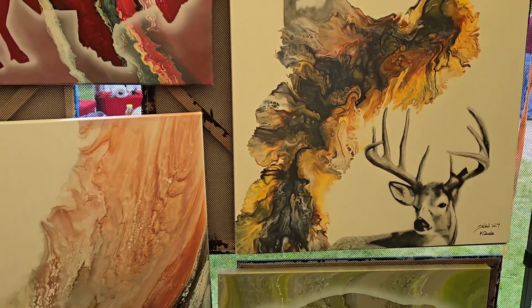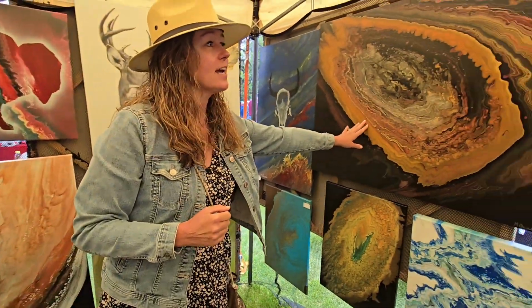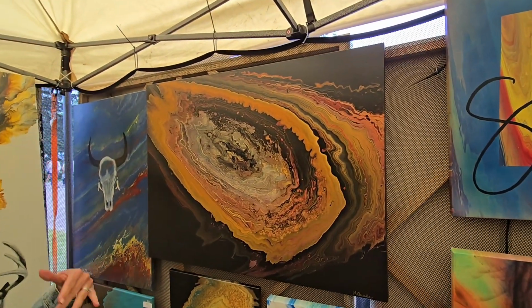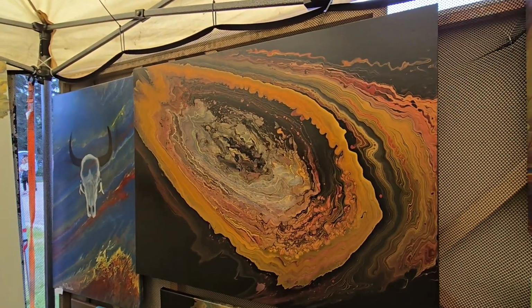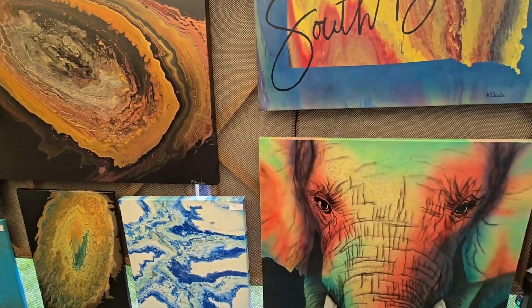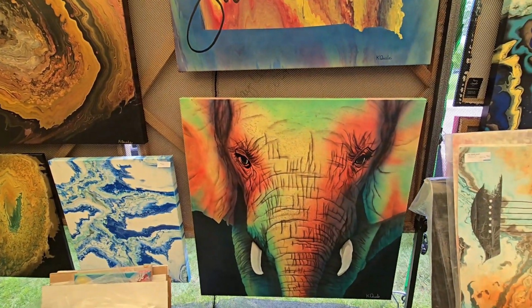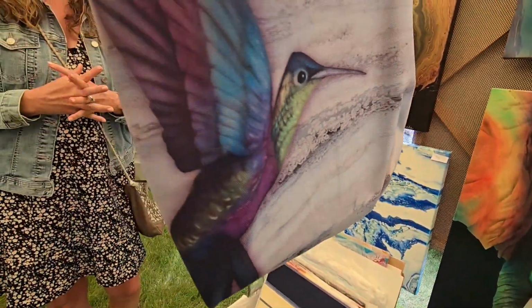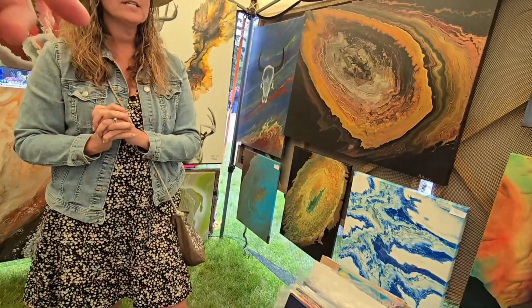The elephant piece, this is an agate piece that I did. Wow. I like to sometimes just do abstract pieces that look like rock or marble. The elephant piece is another piece that I did with the airbrush. I see. And so now I've purchased a bag here, and you've got blankets.